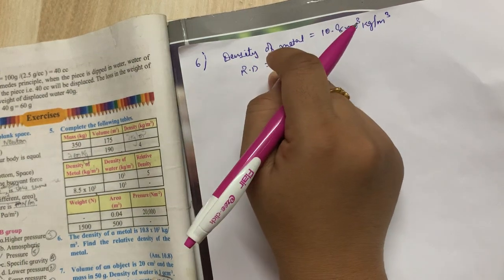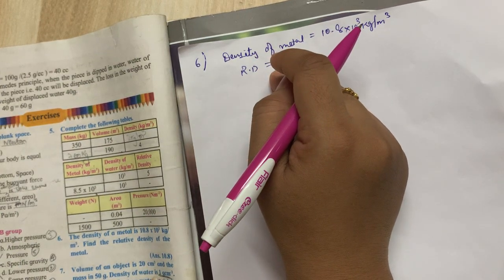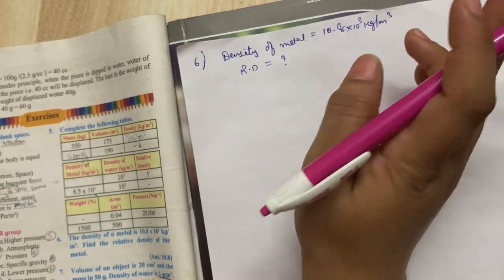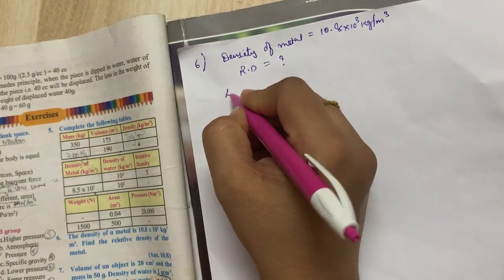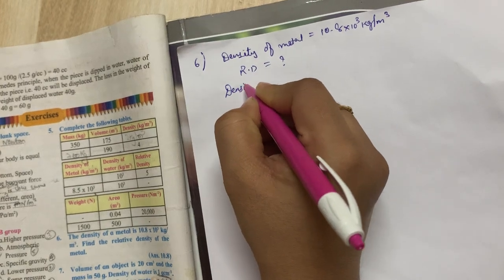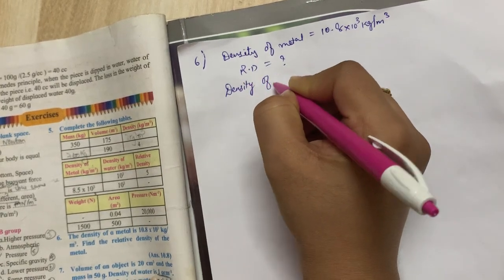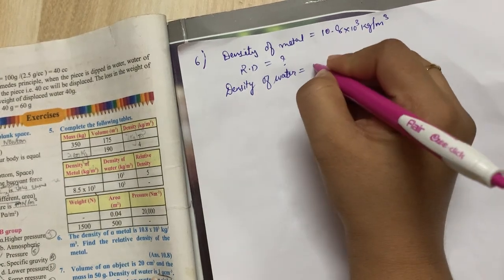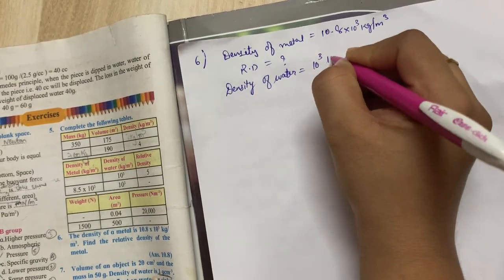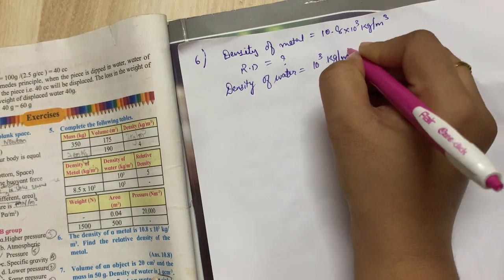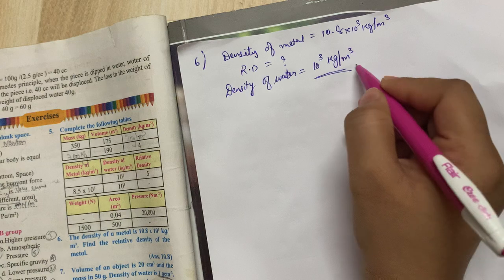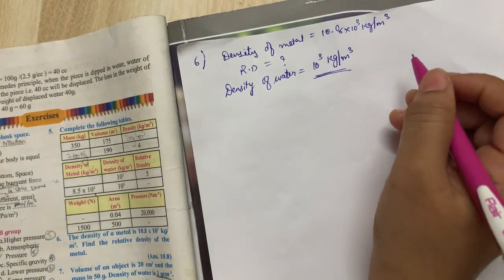But remember students, I already told, if density of water is not given, then you always have to remember density of water is equal to 10 raised to 3 kg per meter cube. This is the value you have to remember.